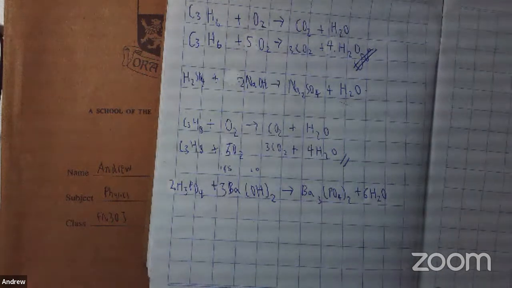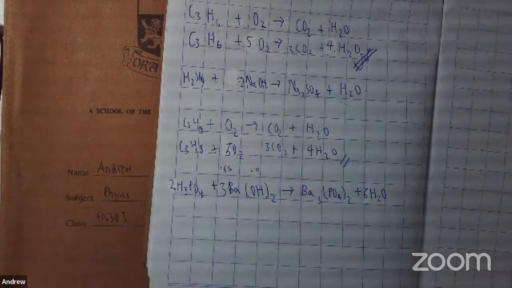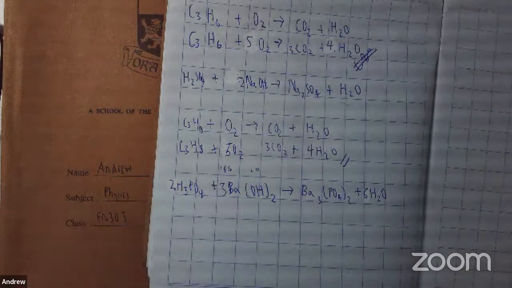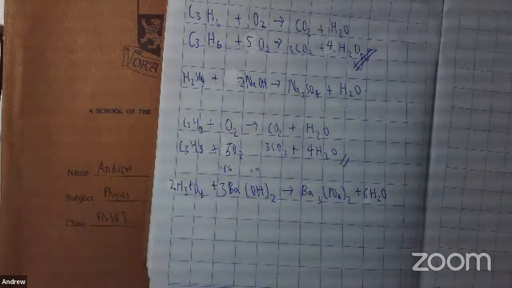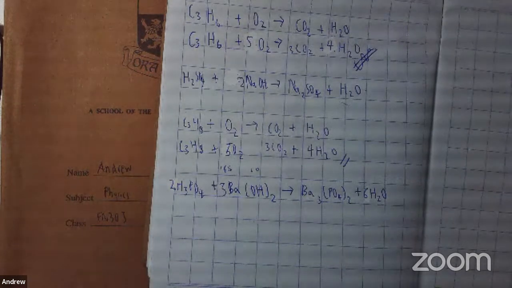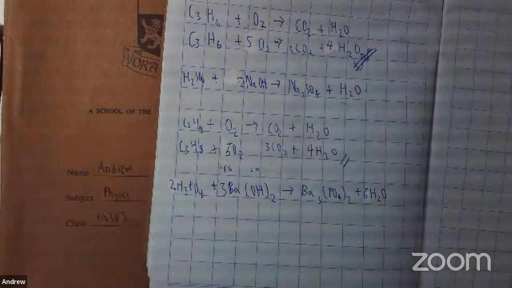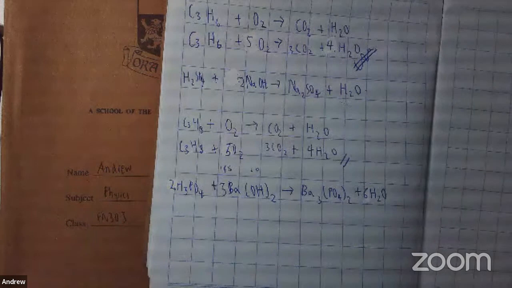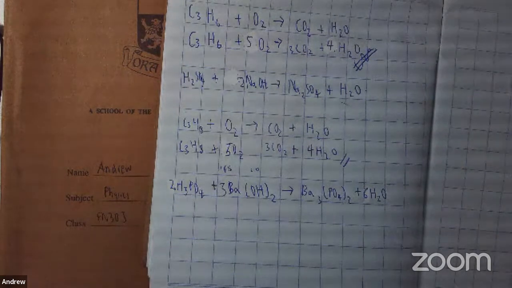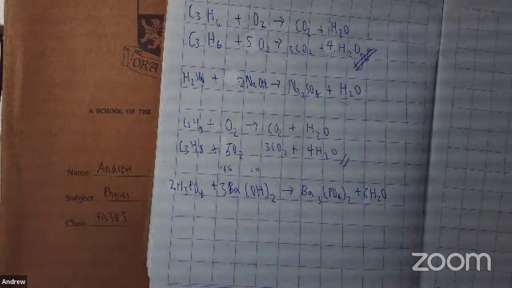Maybe I'll change it to the appropriate unit. You say that gas and liquid can use volume, right? Okay, so I'm going to say, hey, give me 90 milliliters of oxygen and 20 milliliters of C3H6. You complained about the trillion molecules, so I changed to milliliters. Will this be okay or not?